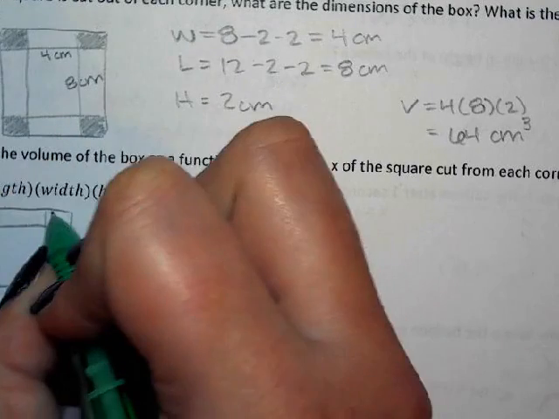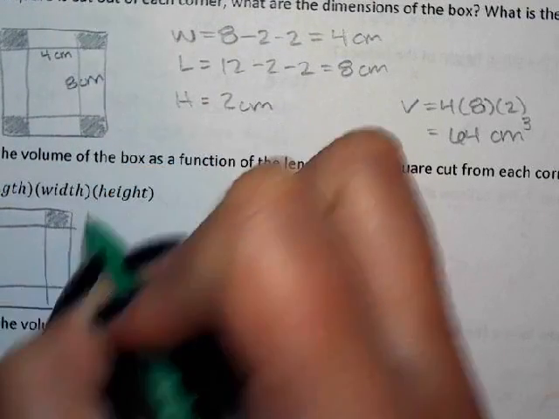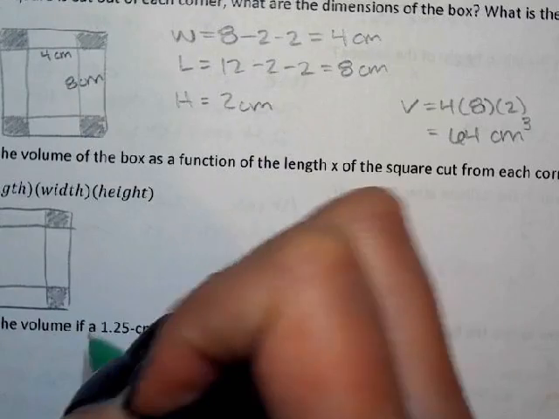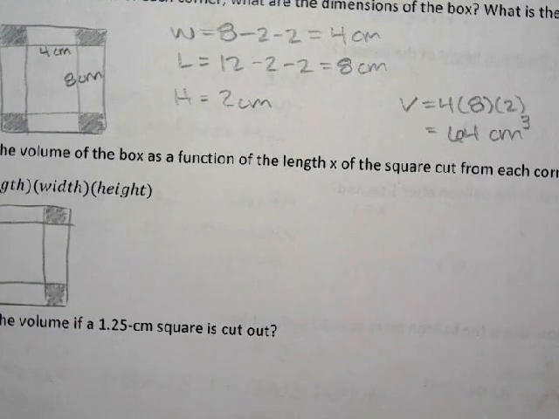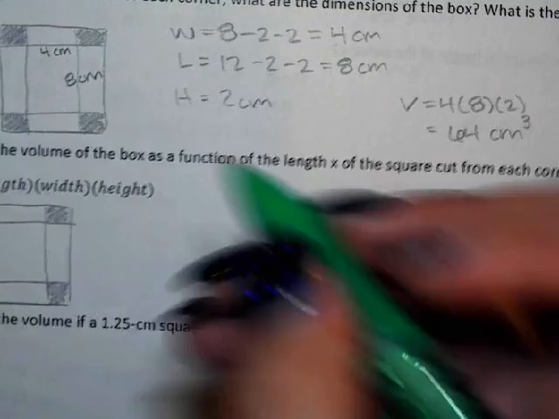Now, instead of having a square where we know what dimension the square is going to be, they're saying we have an unknown square size. We are not sure what the dimensions are, okay? So we are going to say the width starts off with 8, but we are cutting off some dimension that we don't know from one side. We're going to call it x. And we're cutting off some dimension we don't know from the other side. We're going to call that x.